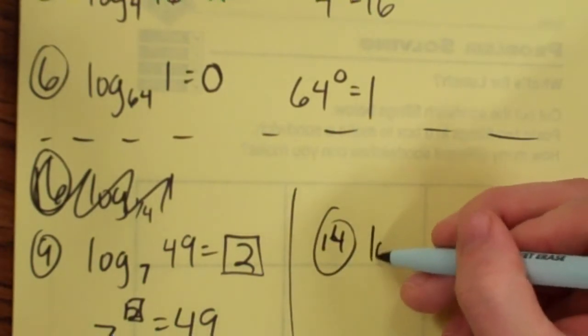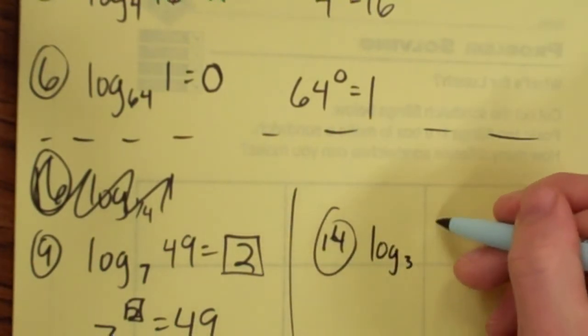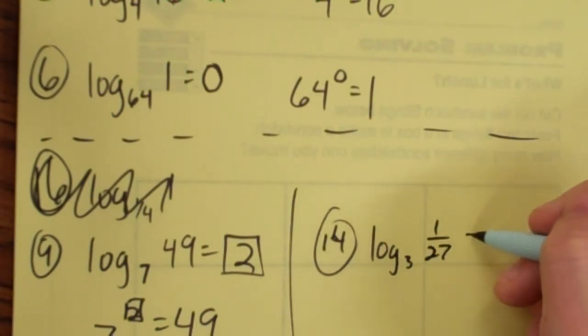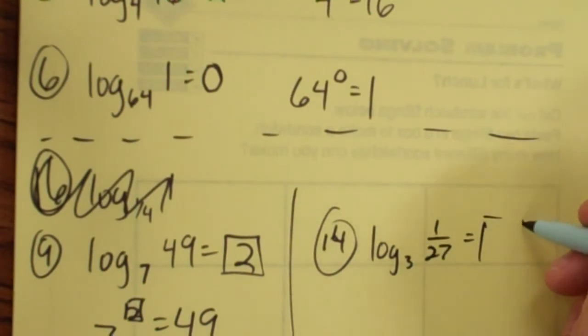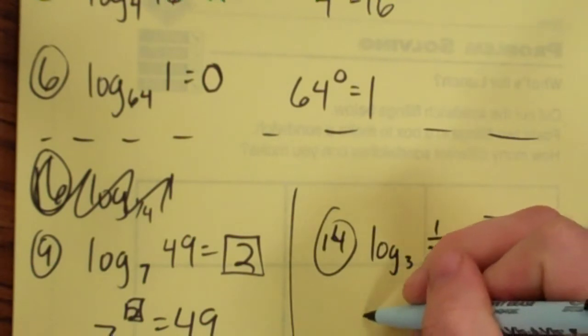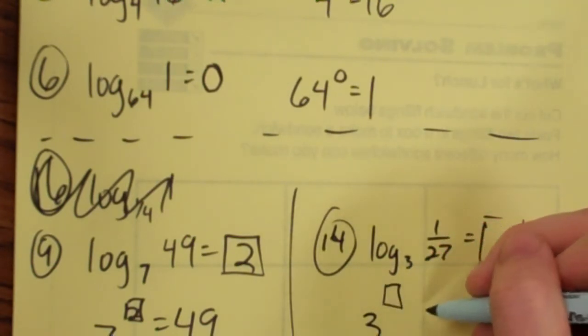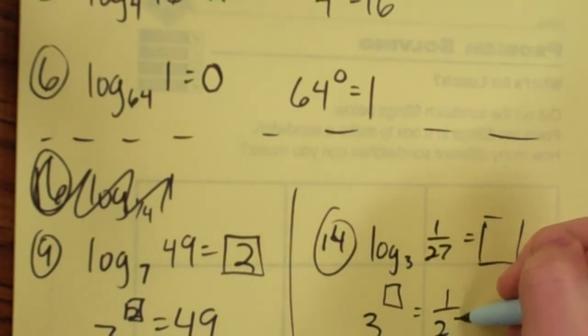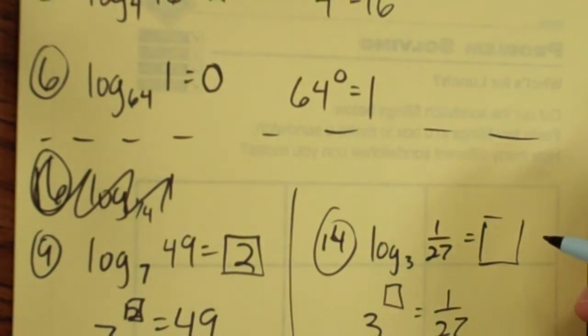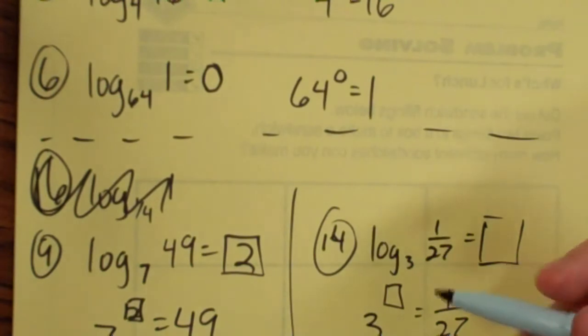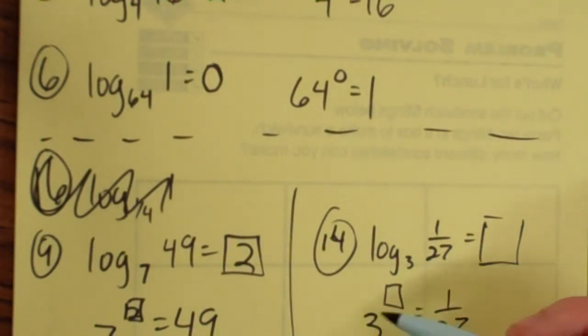This is log base 3 of 1 over 27. Okay, this is a little trickier. This is saying 3 to the what is 1 over 27. It's a tricky one. Well, I can see that here I have a number in the numerator, 3 over 1.